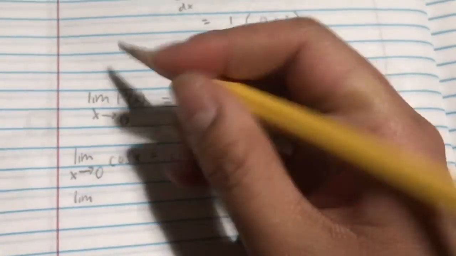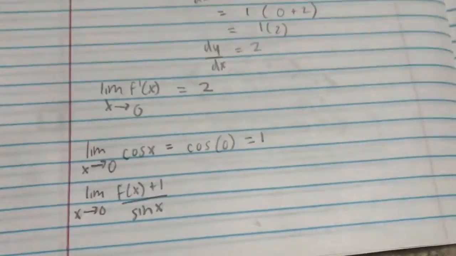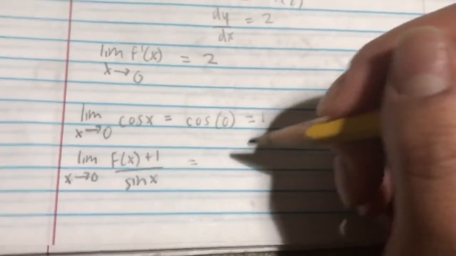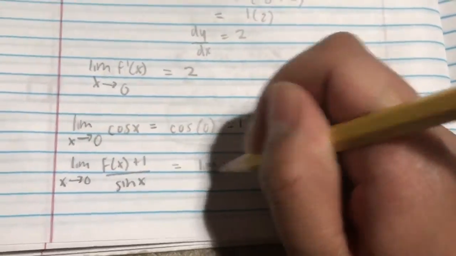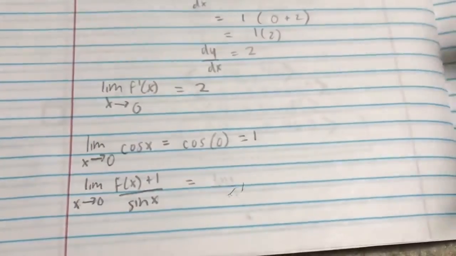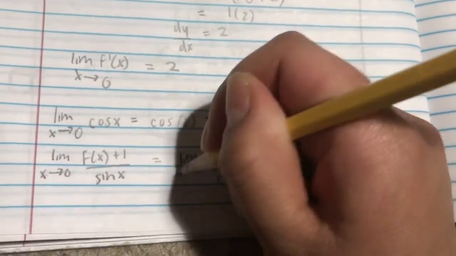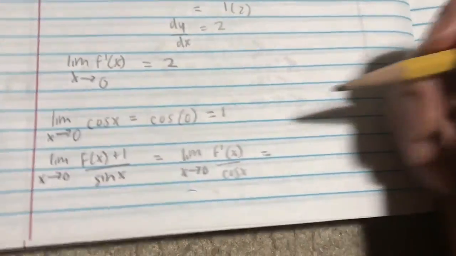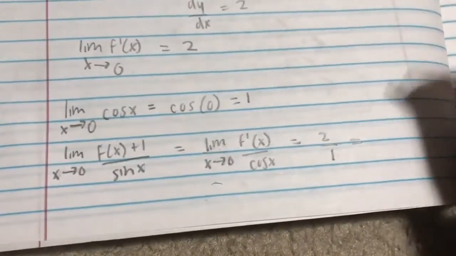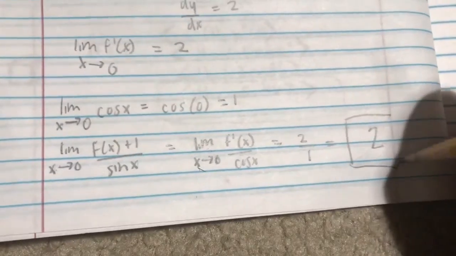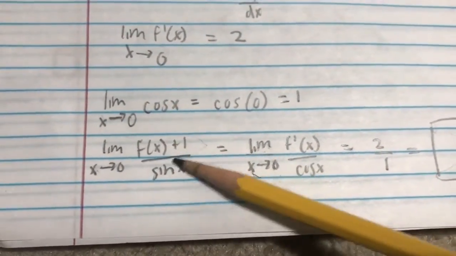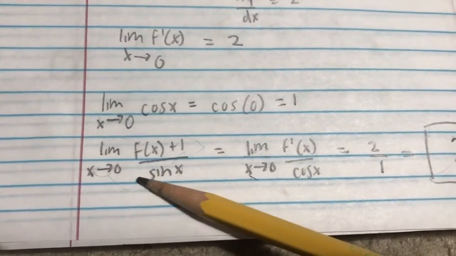So our final answer, after evaluating everything, the limit of f of x plus 1 over sine of x as x approaches 0 is equal to, due to L'Hopital's rule, the limit of f prime of x over cosine x as x approaches 0, and then we got 2 over 1, and so that would make our final answer 2 for the limit of f of x plus 1 over sine of x as x approaches 0.